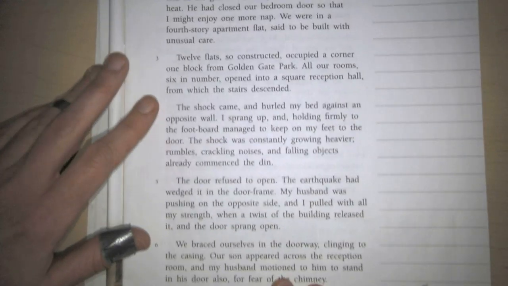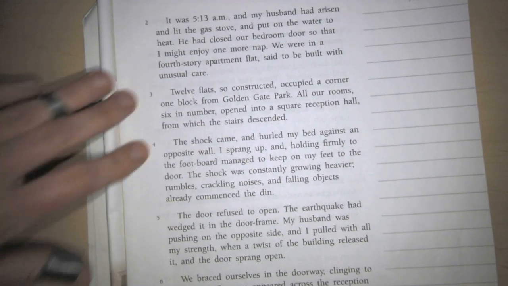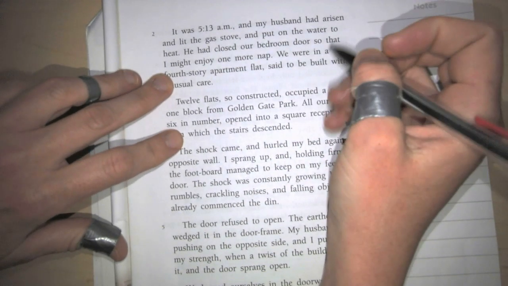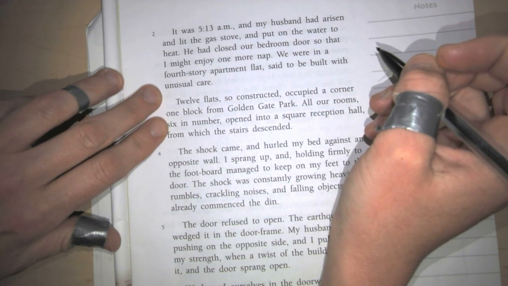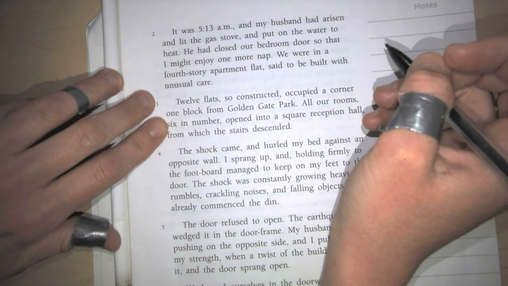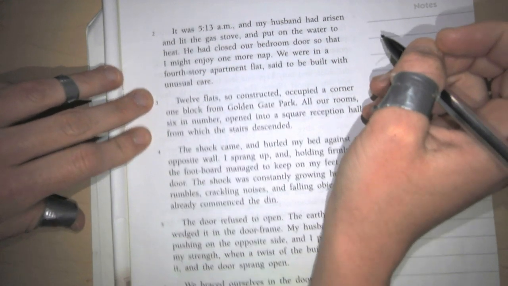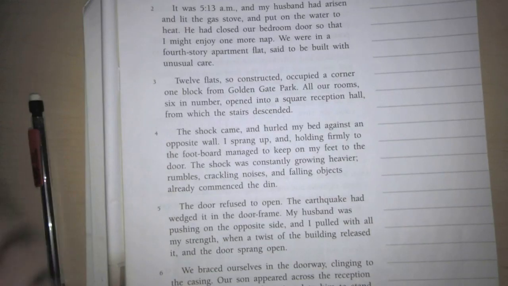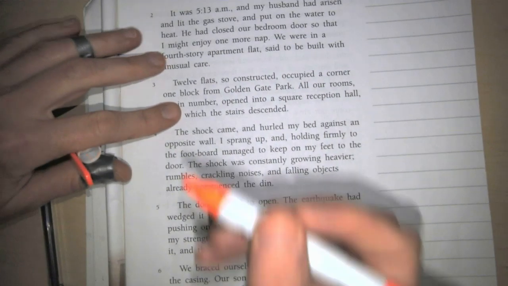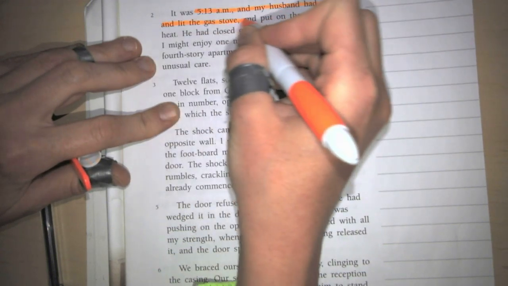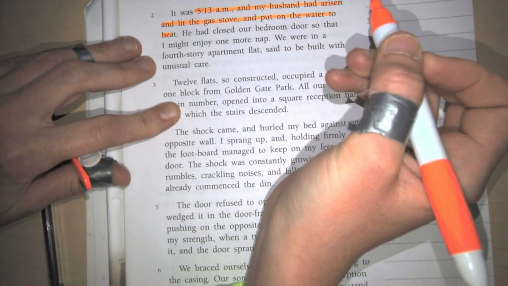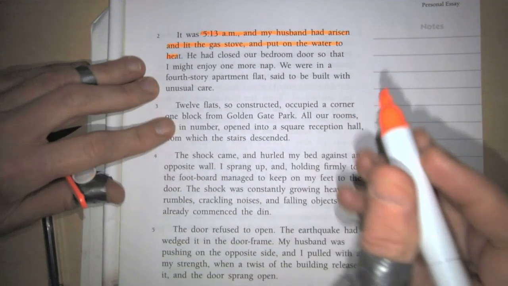It was 5:13 a.m. and my husband had arisen and lit the gas stove and put on the water to heat. He had closed our bedroom doors so that I might enjoy one more nap. We were in a 4-story apartment flat, said to be built with unusual care. So we're looking for events. So this would be an event, and I know because it gives me a time period. So at 5:13, her husband got up, lit the gas stove, and put on water to heat. So somebody was already awake.